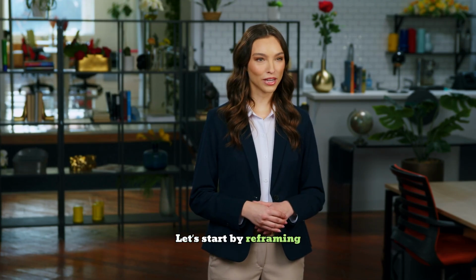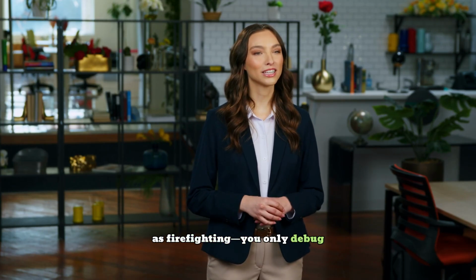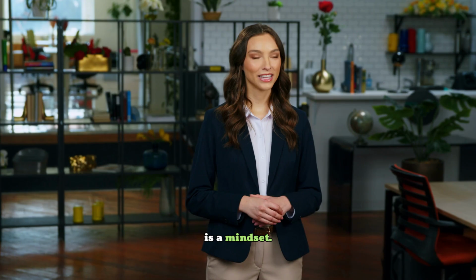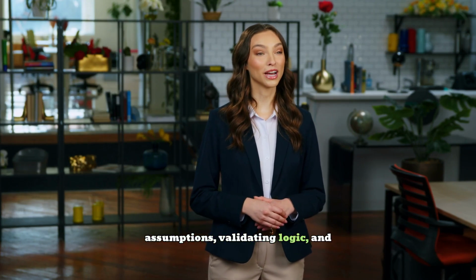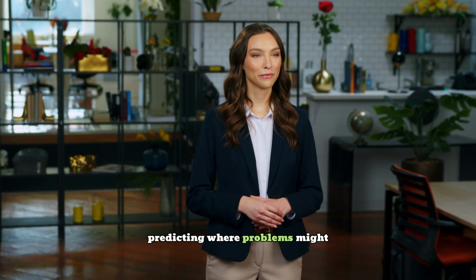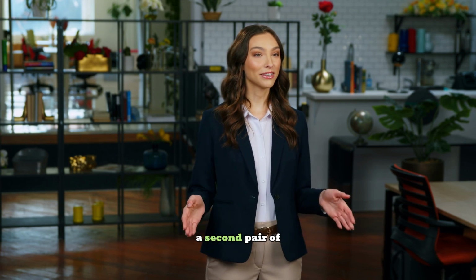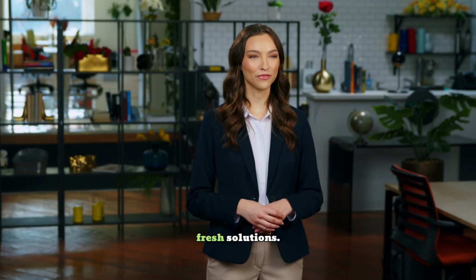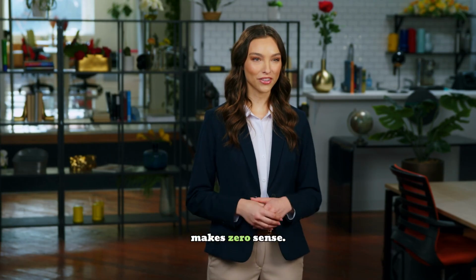Let's start by reframing debugging. Most people treat it as firefighting. You only debug when something goes wrong. But pros know debugging is a mindset. It's about constantly testing assumptions, validating logic, and predicting where problems might occur before they do. When you use AI effectively, it's like having a second pair of eyes, spotting issues you might overlook, and offering fresh solutions.